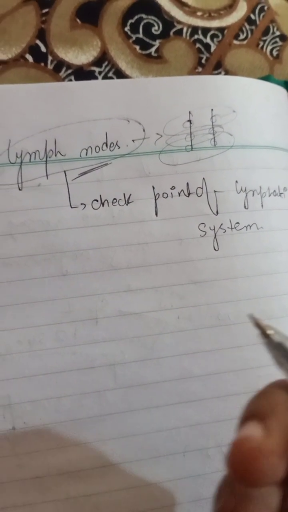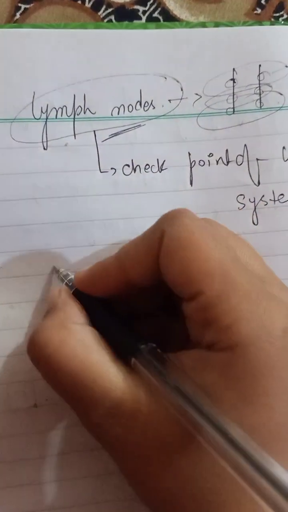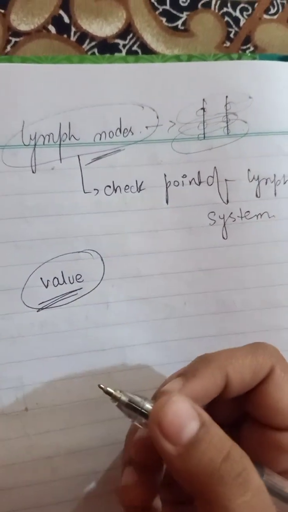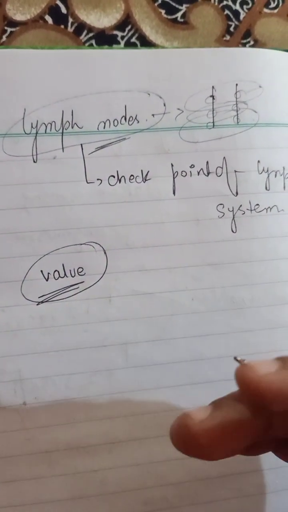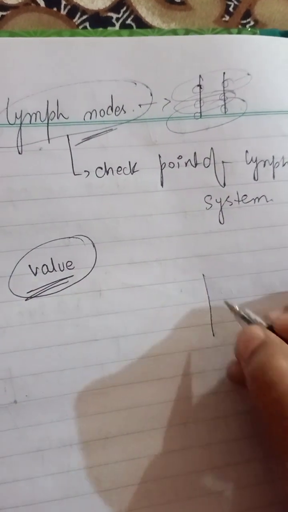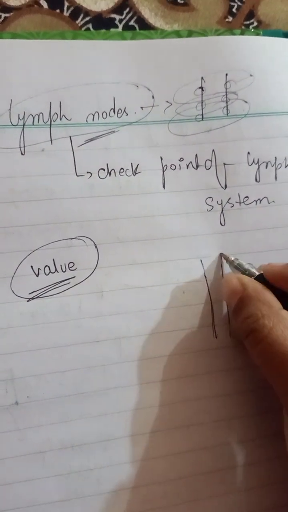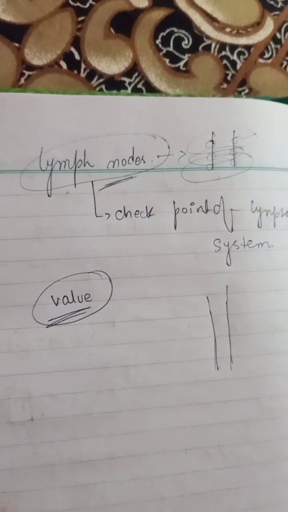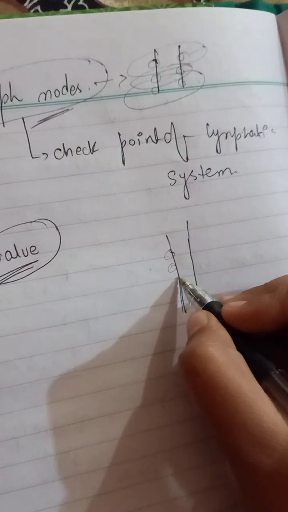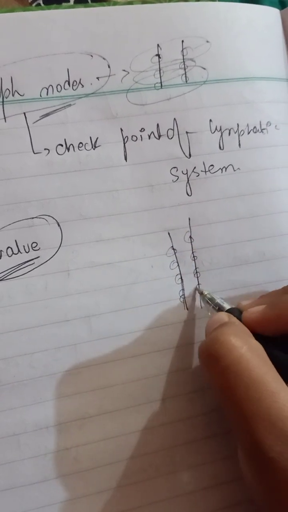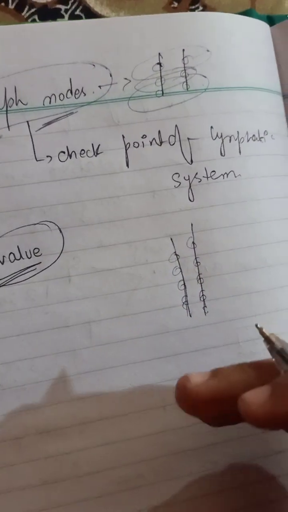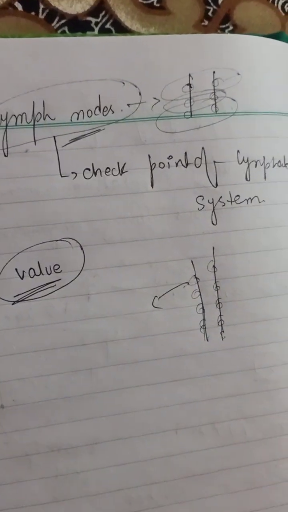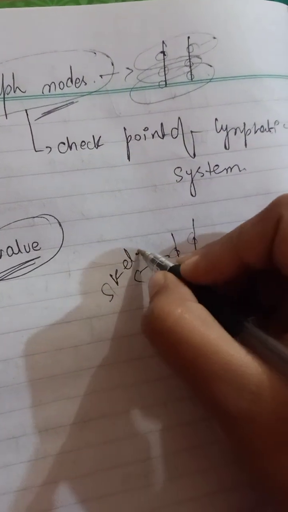If we talk about the lymph duct or vein, they have multiple valves. One additional point I want to tell you: lymph is moving against gravity, upward, from the lower part of the body to the upper part. How? Lymphatic vessels have no pumping organ, so how do they get pressure to move against gravity? That's because lymphatic vessels are surrounded by skeletal muscles.